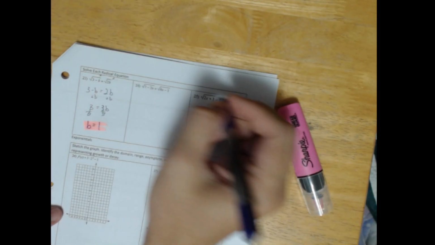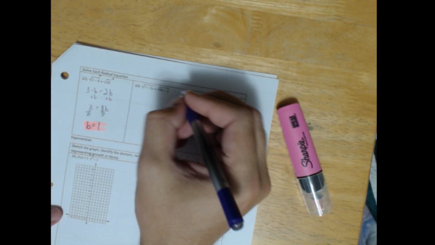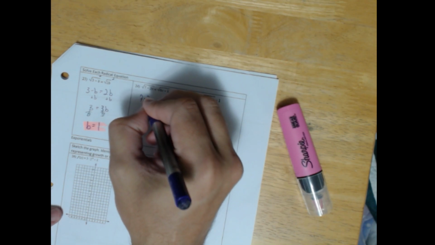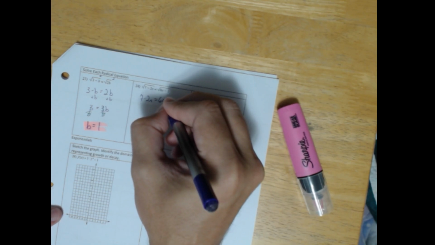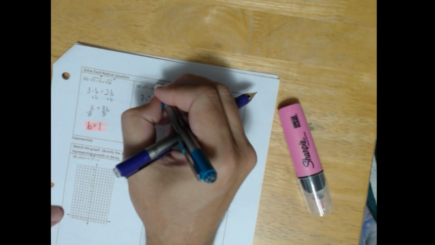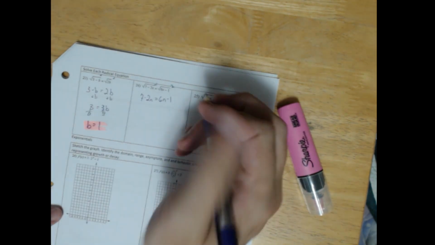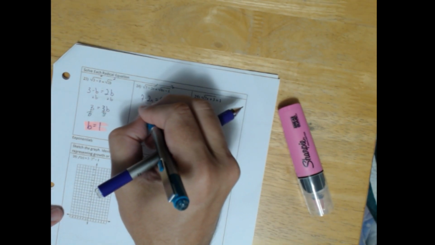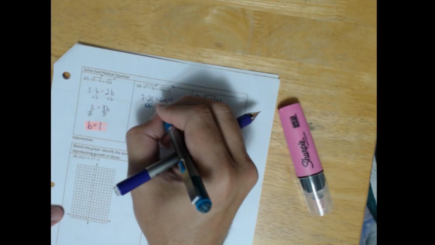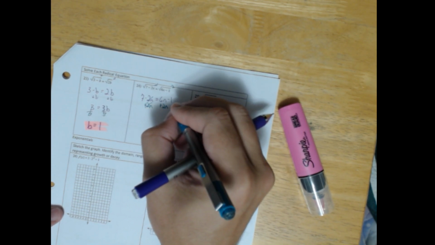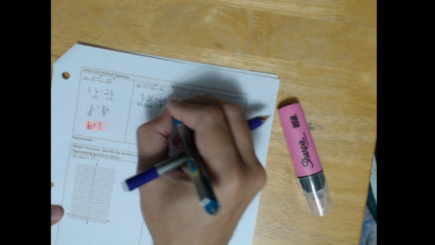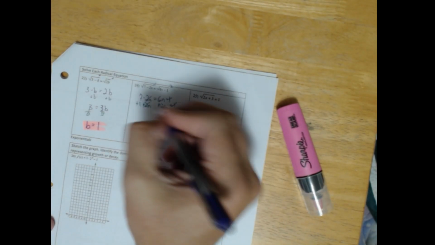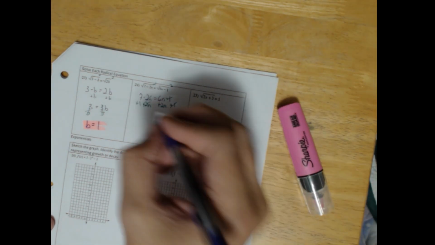This one here, square both sides, and we end up getting 7 minus 2n is equal to 6n minus 1. So we're squaring both sides. We will add 2n to both sides to cancel that out. And we will add 1 to both sides to cancel this side out. That way we have all our constants on one side, all our variables on the other.